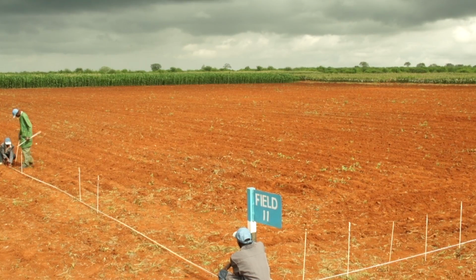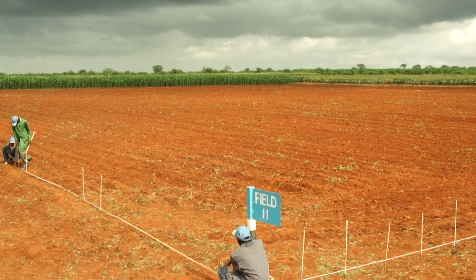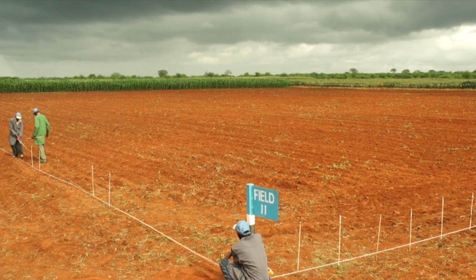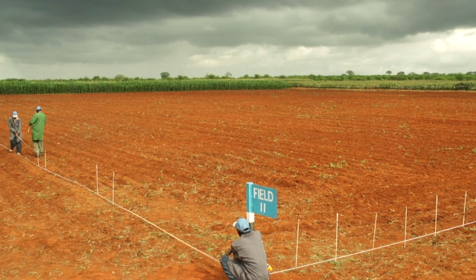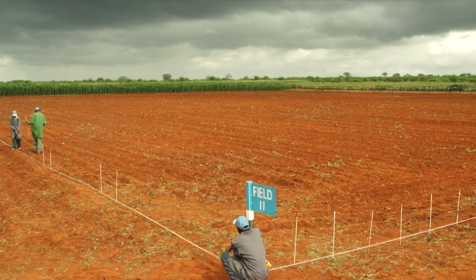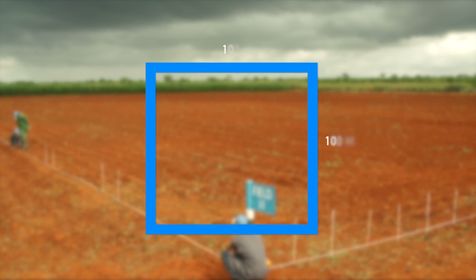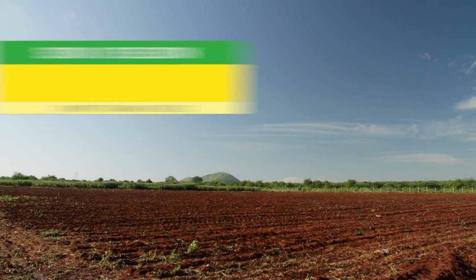The size of a nitrogen stress screening site will depend on the land available at the research station, bearing in mind that the site will have to be devoted to low nitrogen stress screening for many years. Typically, 1 hectare is the smallest recommended size given the investment required to develop the site.